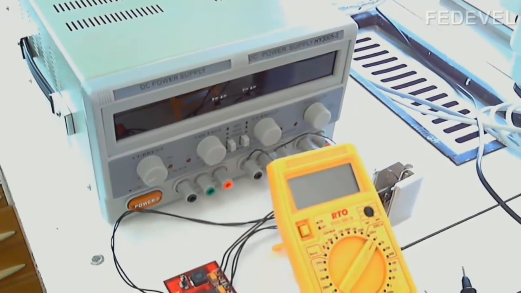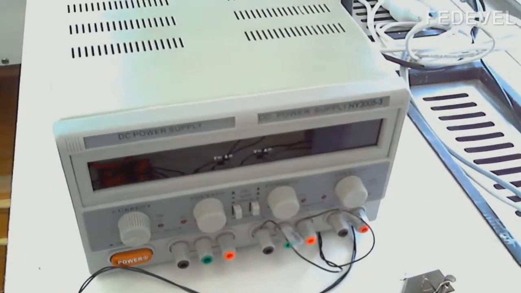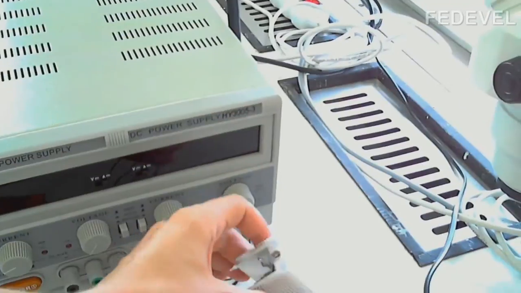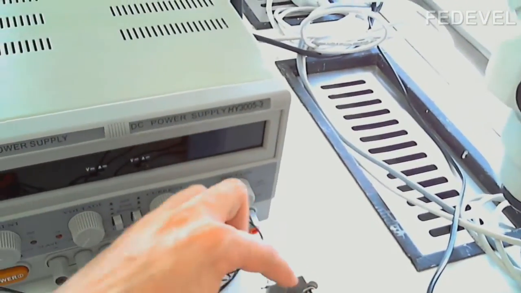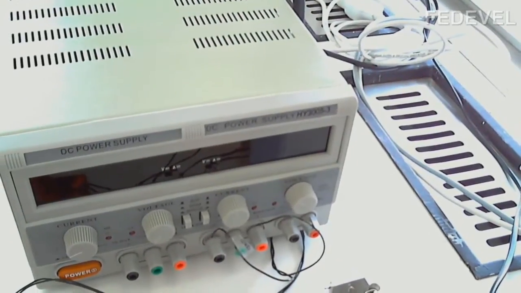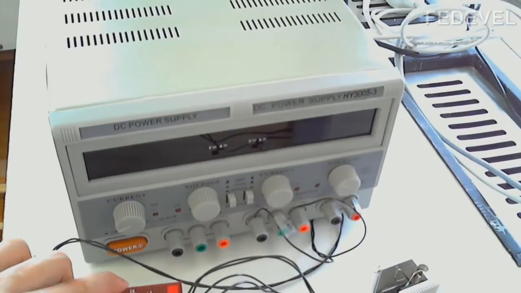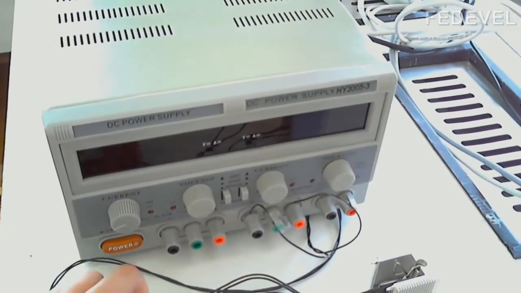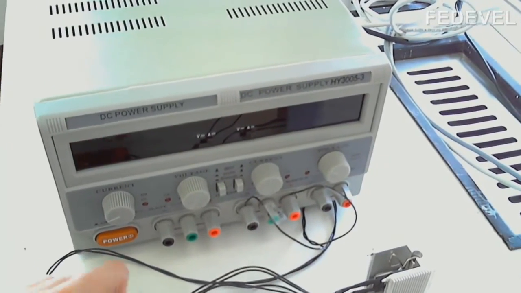We were testing it, measuring the output voltage. Here is some heating. There are low resistance resistors inside to check this power supply, because the output current with these resistors is like 5 amps per channel.